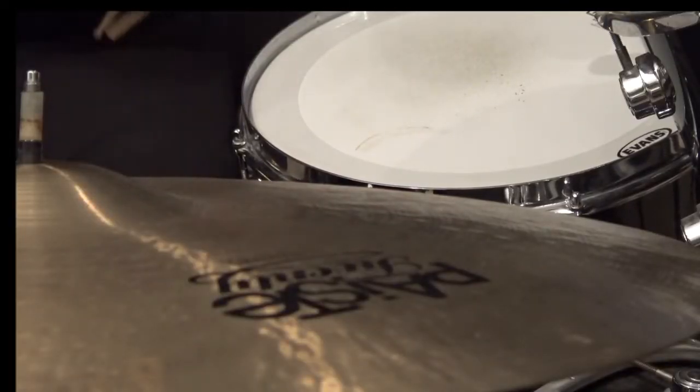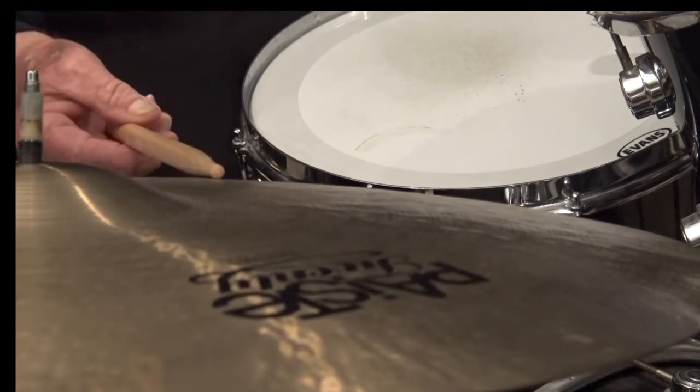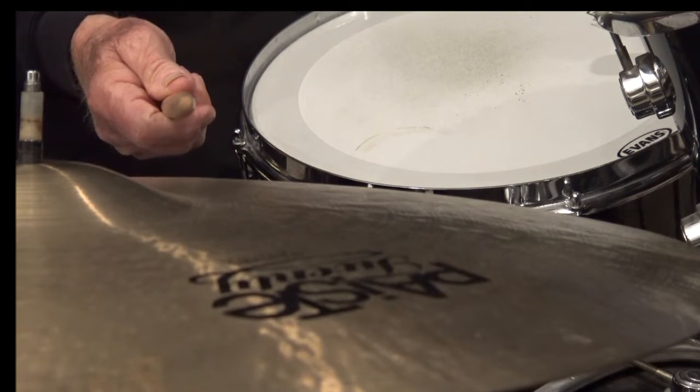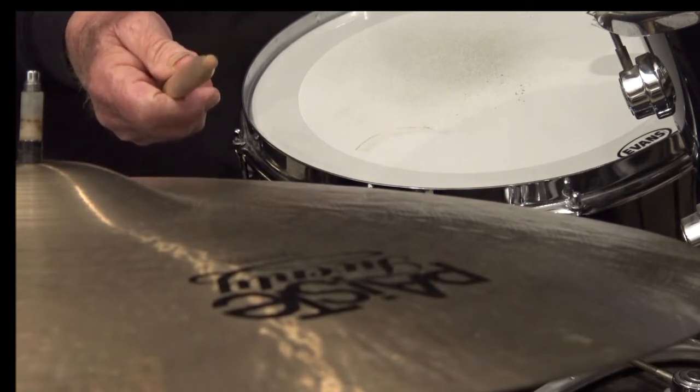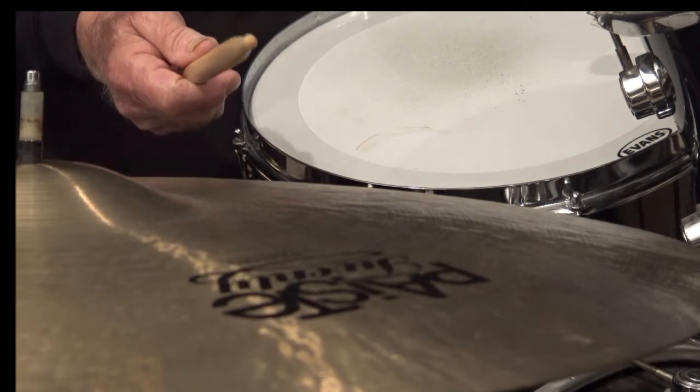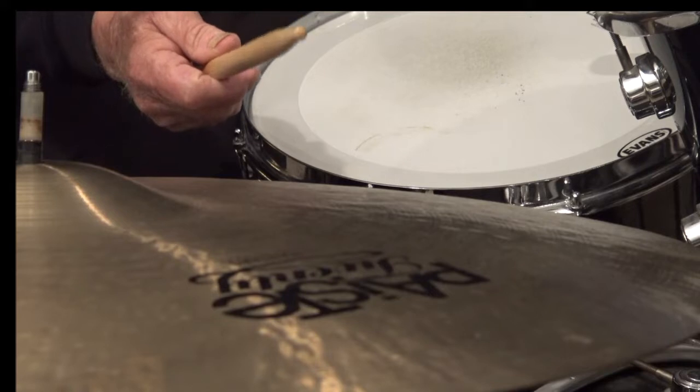Now, if you look at the ride cymbal and you see my stick, I'll move it over a little bit to here. Okay? Now, there's a couple elements. There's the level system in here. I'm starting at this point, and I'm counting the triplet. I'm just going to play quarter notes, but notice the stick. It always comes back to the same place.